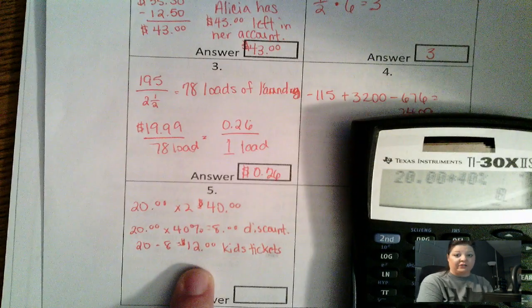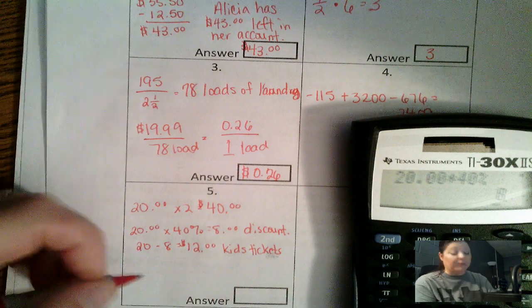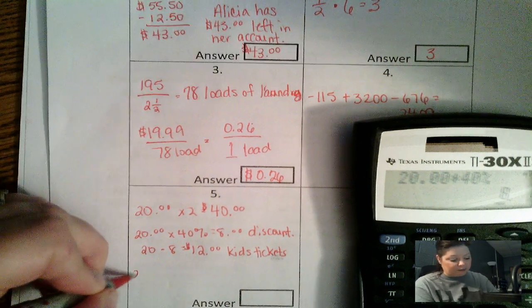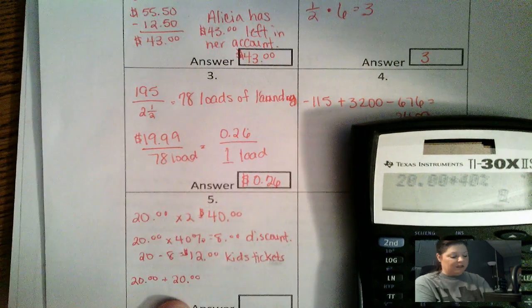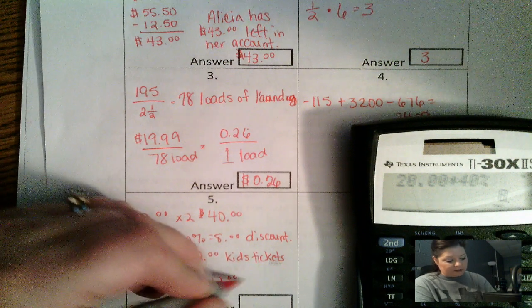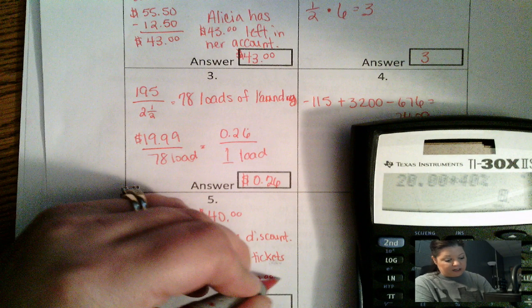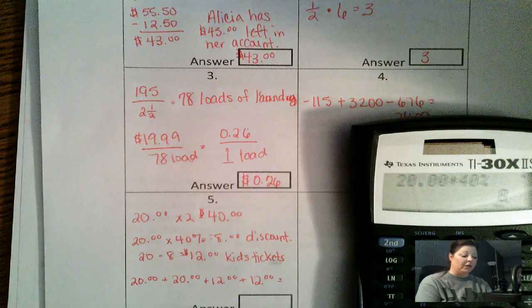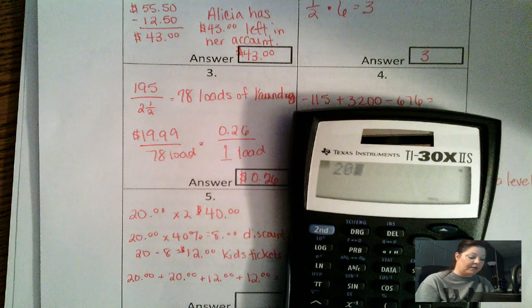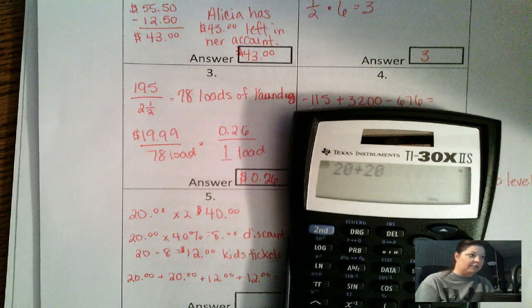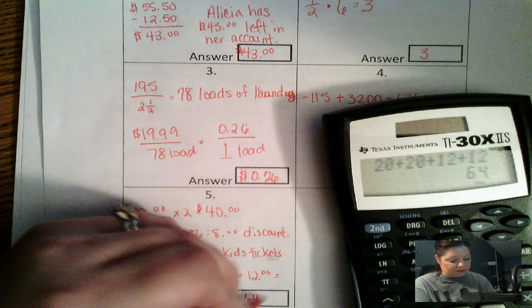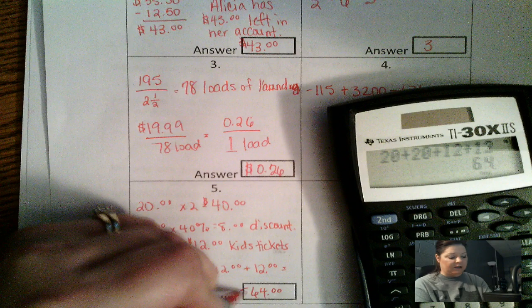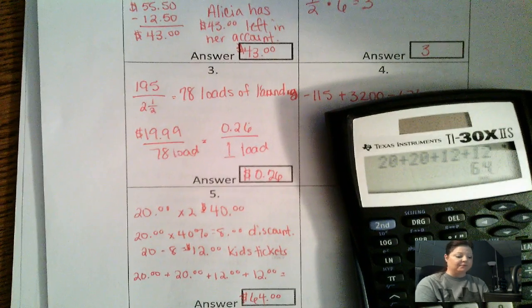So the kids' tickets are $12, okay, $12 each. Now we have 2 kids, right? So if we wanted to make a number sentence out of this, we could say 20 plus 20, that's the 2 adults, plus 12 plus 12. And that should give us how much it is for the family of 4. So let's do that. We have 20 plus 20 plus 12 plus 12, right? So if we put that in the calculator, it shows $64. So $64, and you would restate that it's $64 for a family of 4 to enter the park. Okay.